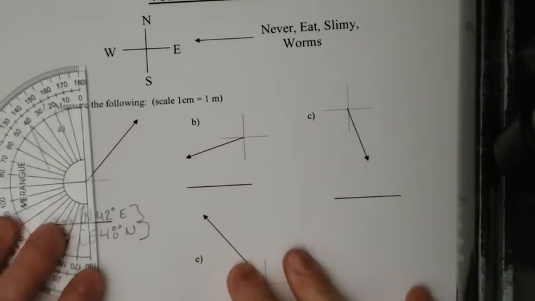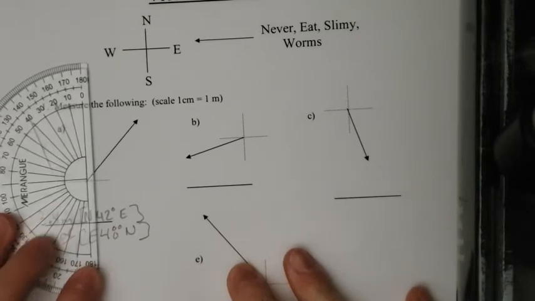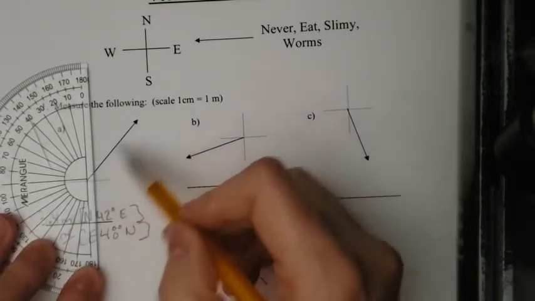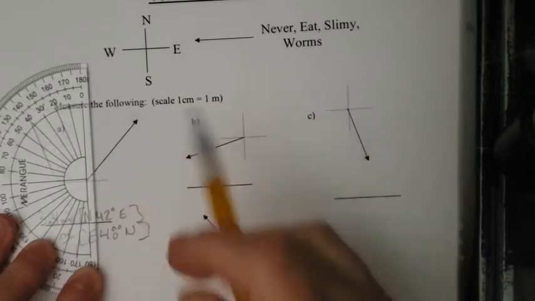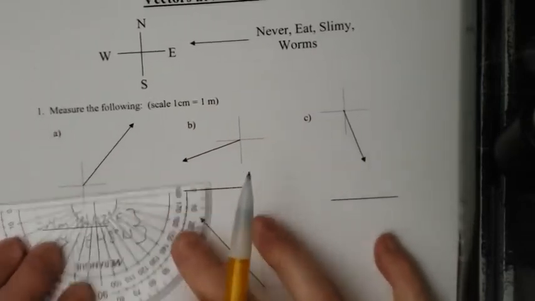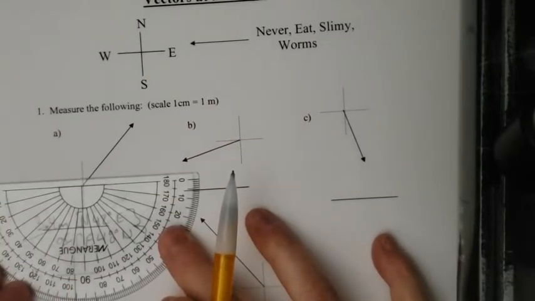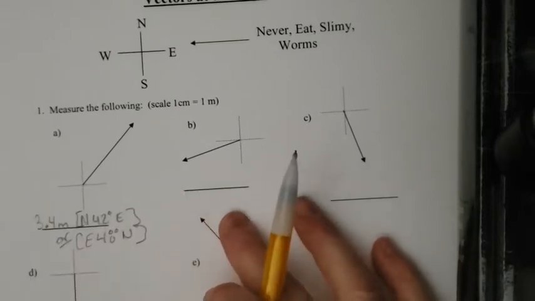Now, if you were to put your protractor down like this, that would be completely wrong, because your angle needs to be within the 90. Another one that would be wrong is something like this. That also would be wrong. So let's try another one.